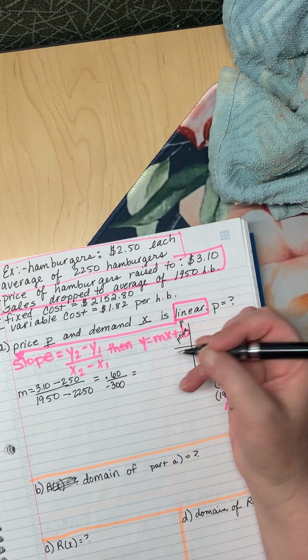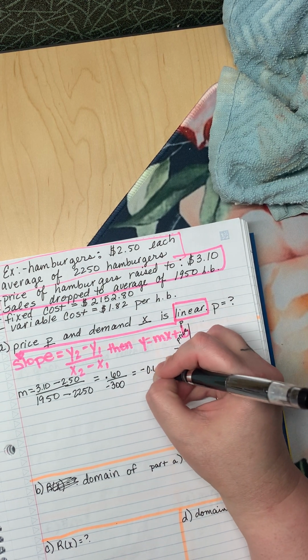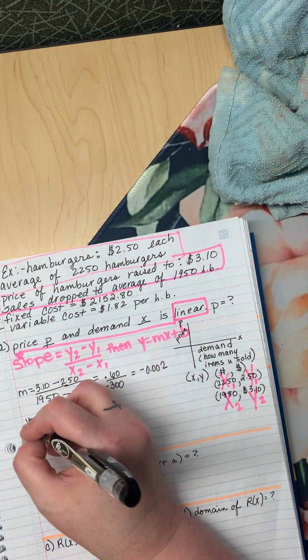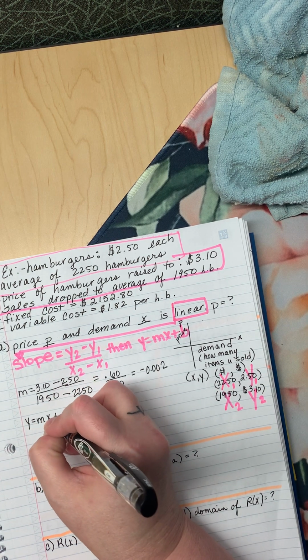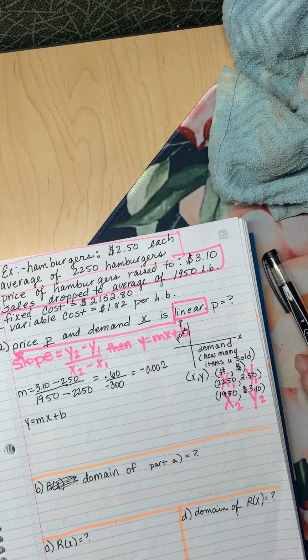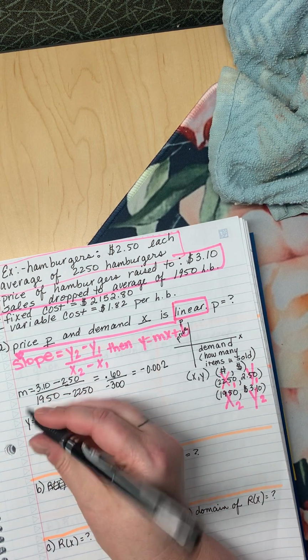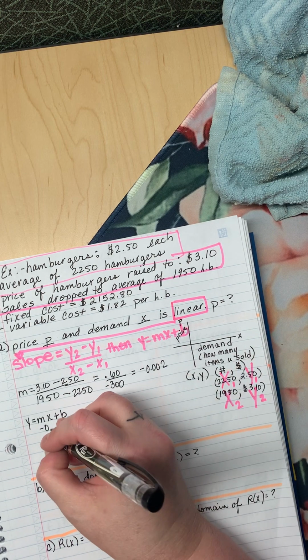Okay, so I got negative 0.002, and that's my letter M. Okay, it's asking for the equation, as in y equals mx plus b. Well, I know what my M is. It's this decimal we just got. So let me put that in there.